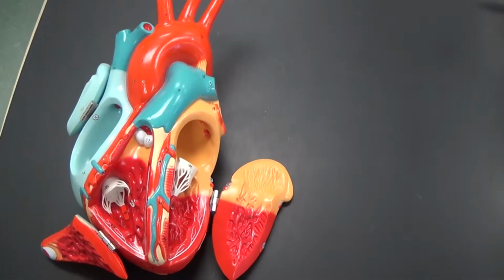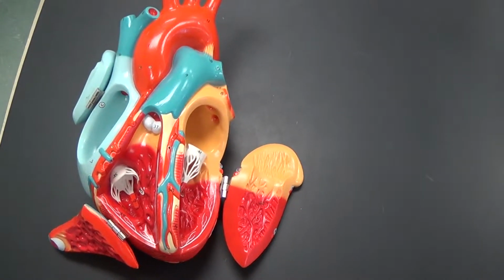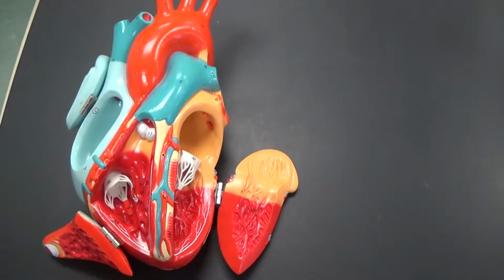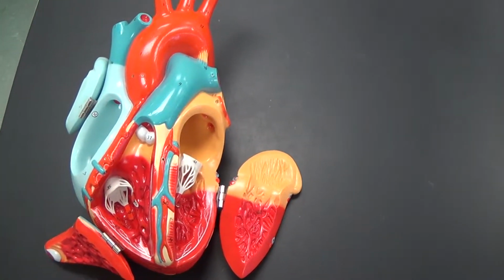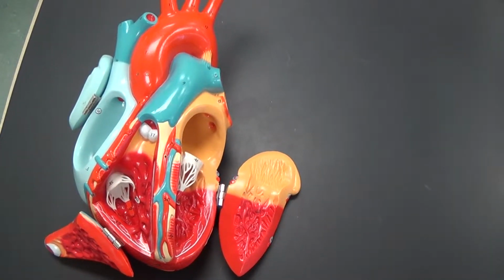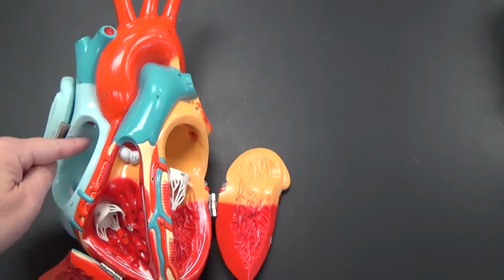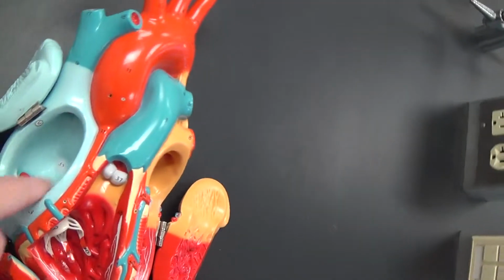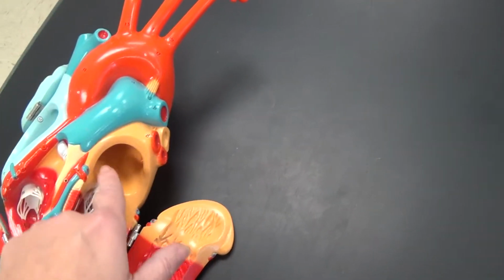Now when you're thinking about the heart, the first thing you want to do is think about anatomical position. So this is the right side, this is the left side. The heart has 4 chambers. 2 of them are the receiving chambers of the heart. So this is the right atria, right through here. This is the left atria, right here.